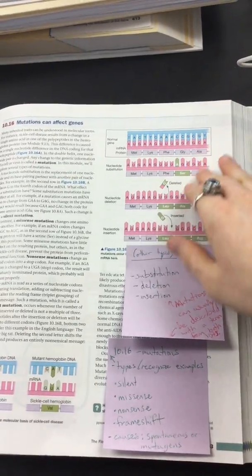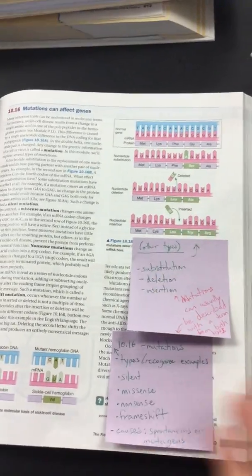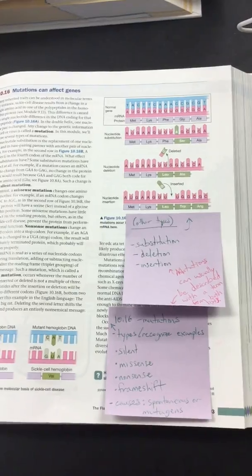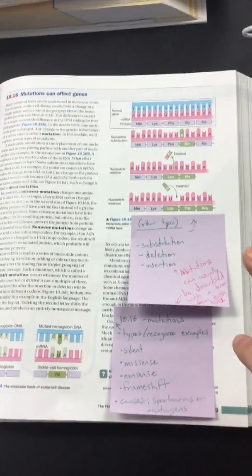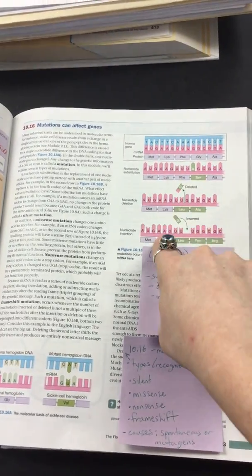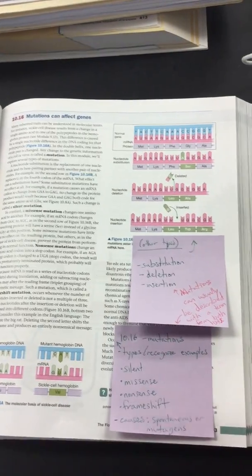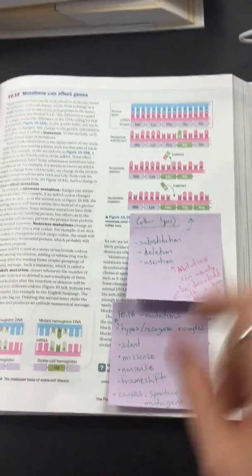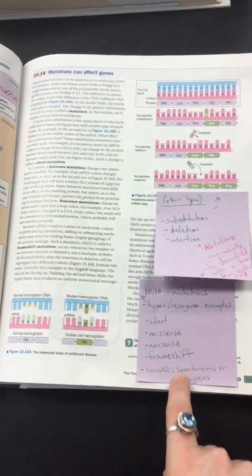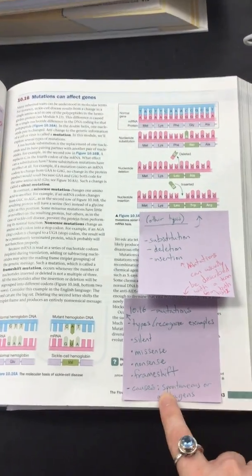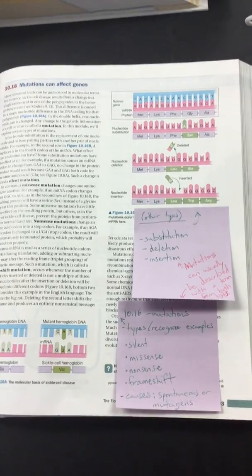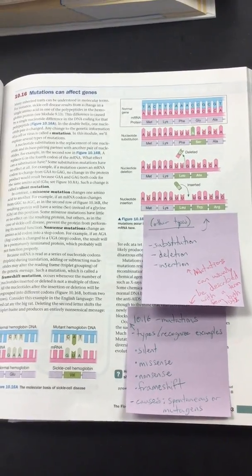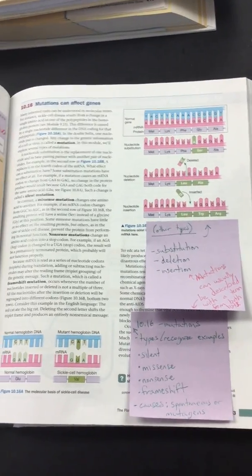Based on which type you have, you have different consequences or different results. We can usually name mutations based on what happens to the code. Is something deleted, added, or just switched? Is it substituted? And then we can name it based on what that causes. So you can usually describe a mutation by at least 2 different terms: the class it falls into and then what it causes.